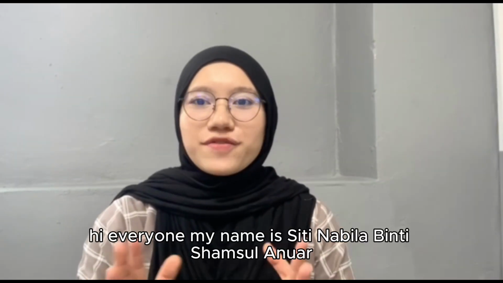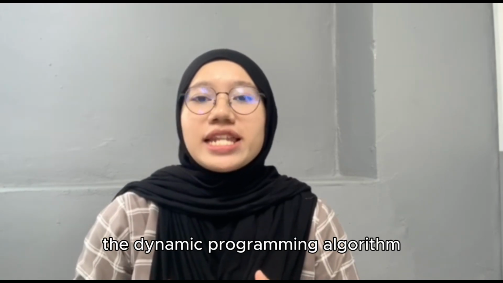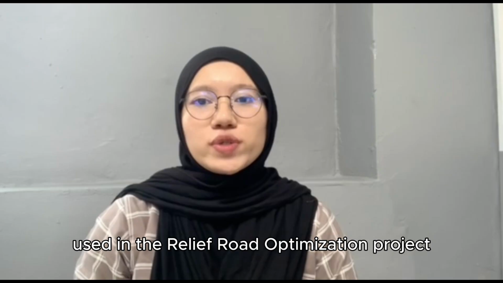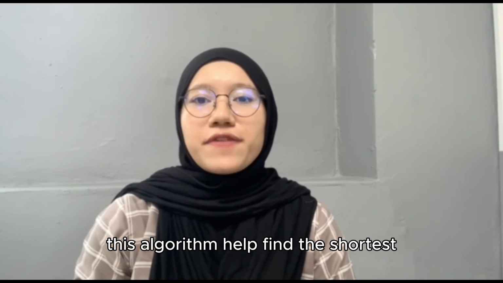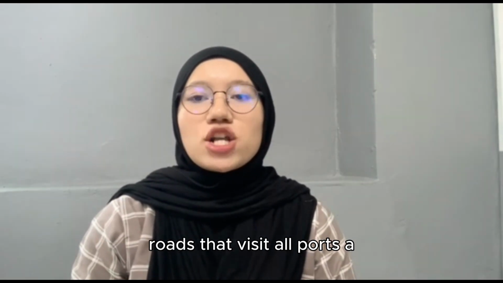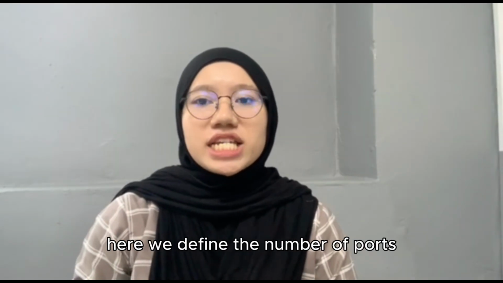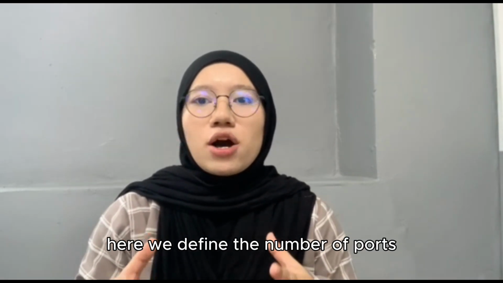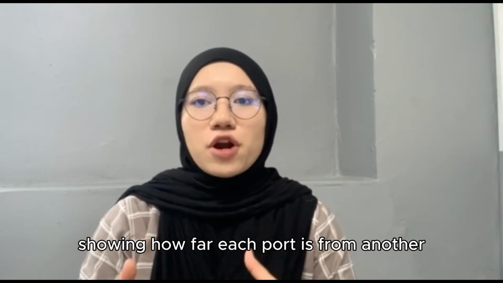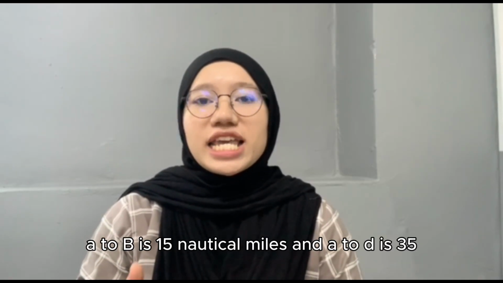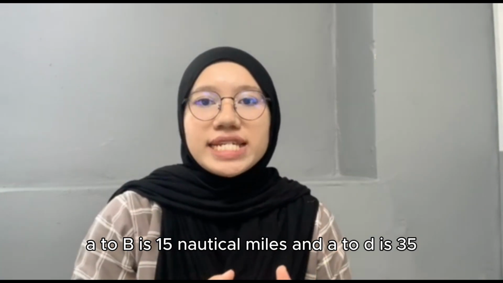Hi everyone, my name is Siti Nabila binti Shamsur Anwar, and I'll be explaining my part, the dynamic programming algorithm used in the Relief Road Optimization project. This algorithm helps find the shortest route that visits all ports A, B, C, and D and returns to the starting point. Here we define the number of ports and create the distance matrix showing how far each port is from another. For example, A to B is 15 nautical miles and A to D is 35.